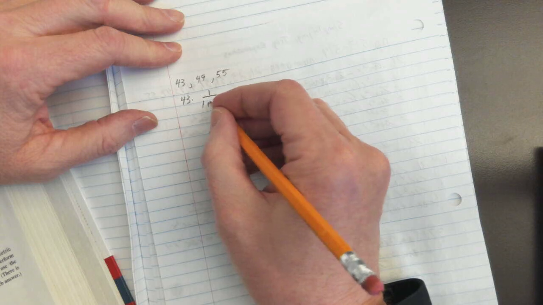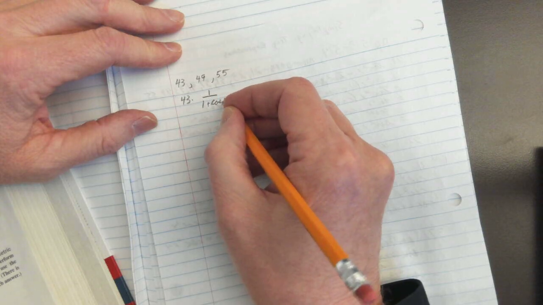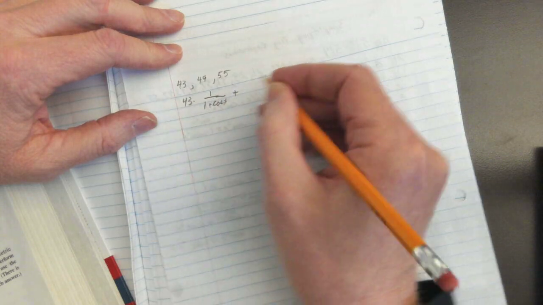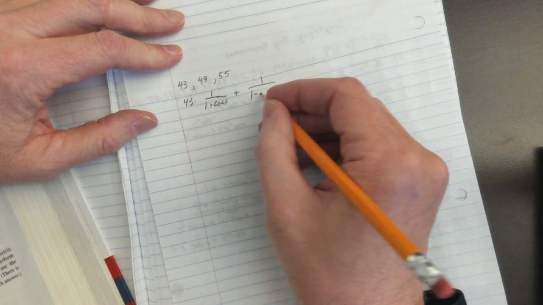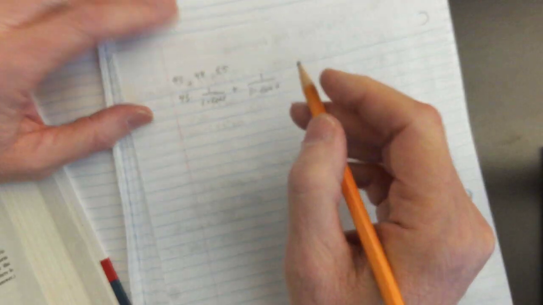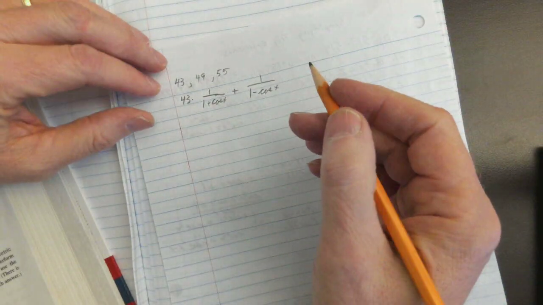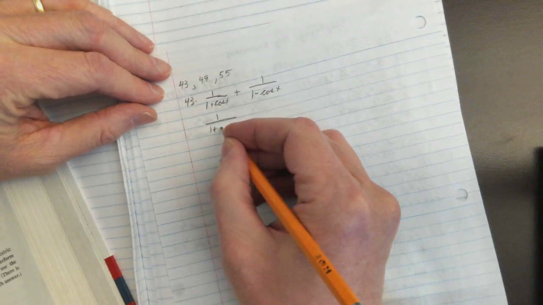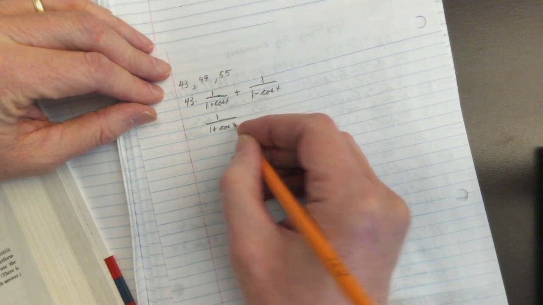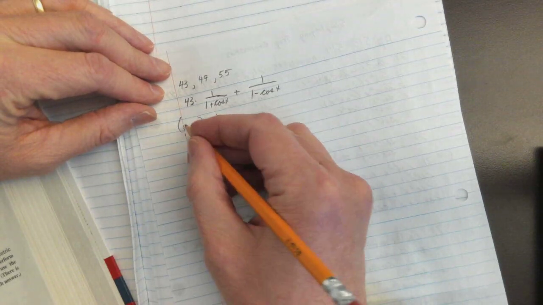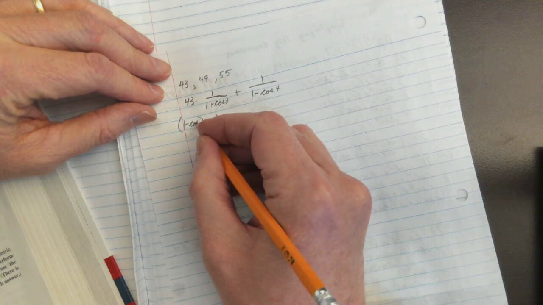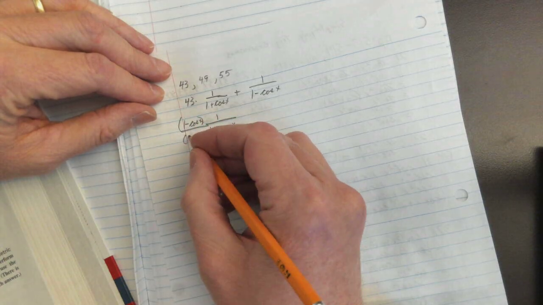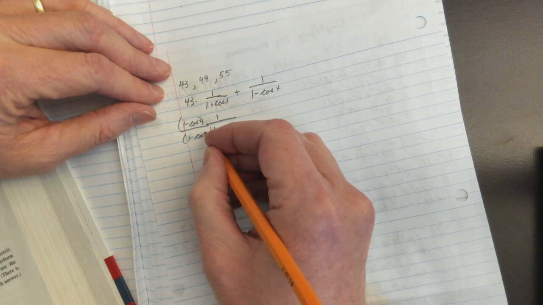1 over 1 plus cosine x plus 1 over 1 minus cosine x. I need a common denominator. So I'm going to take this one and multiply it by 1 minus cosine x over 1 minus cosine x.